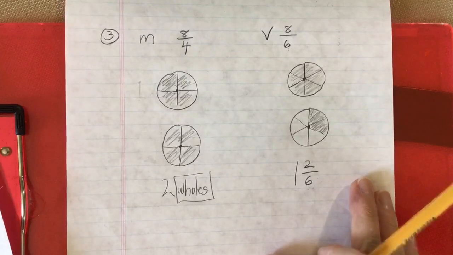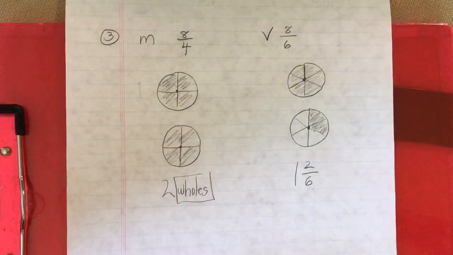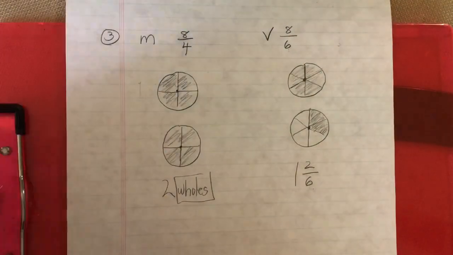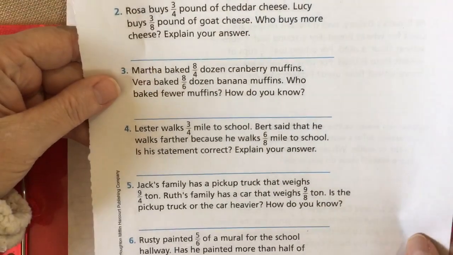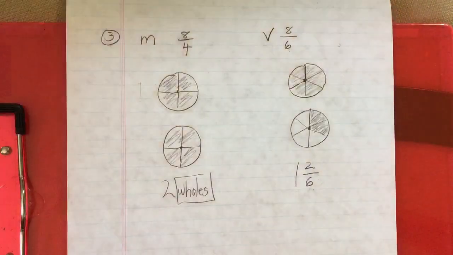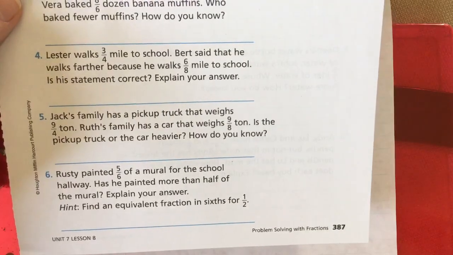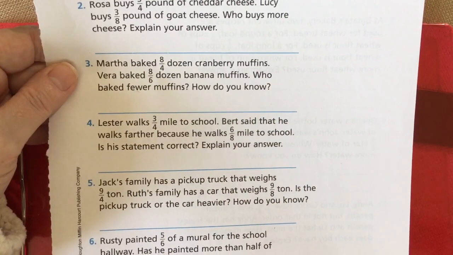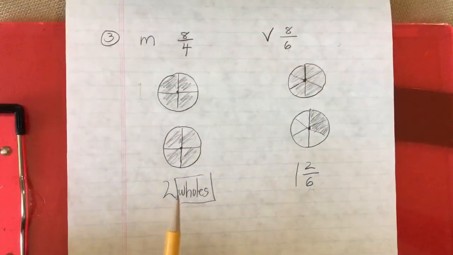Okay, hopefully you've been thinking about what the question could be asking us. It's either going to say who baked more, who baked the least amount, how do you know? Something to that effect. Let's read what it says. Yep, who baked fewer? Who baked the least amount? Boys and girls, hopefully you're noticing Vera is the one that baked the least amount. Now, it says to explain how you know. Yes, you have to explain your thinking. How do you know she baked less?